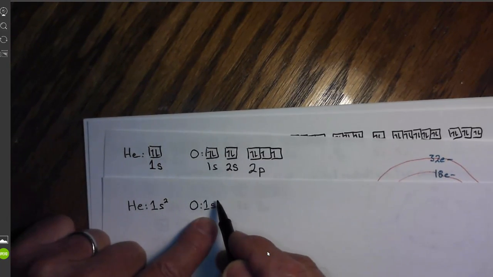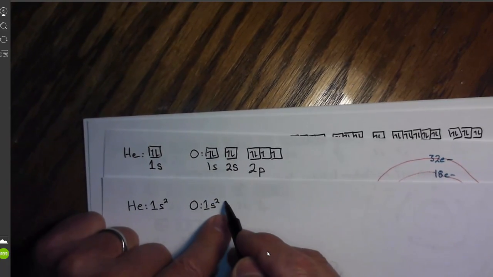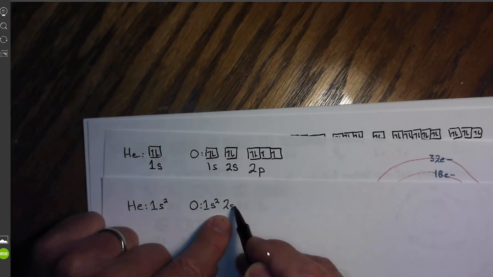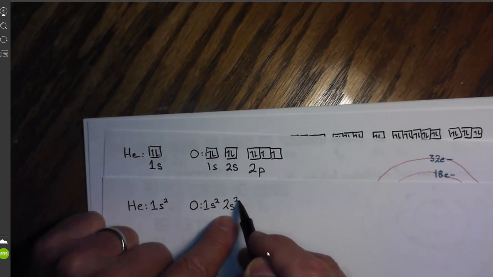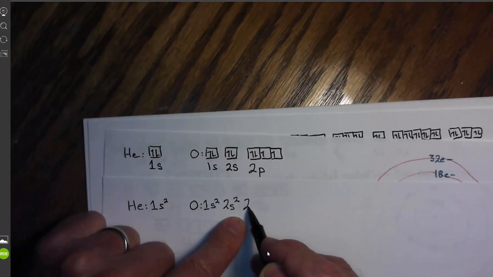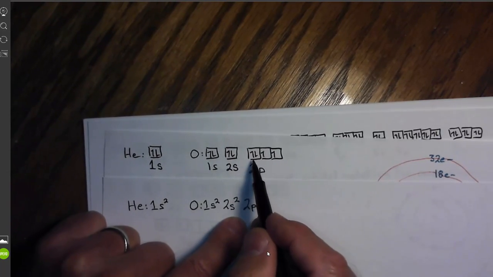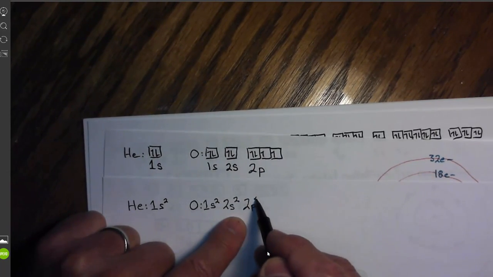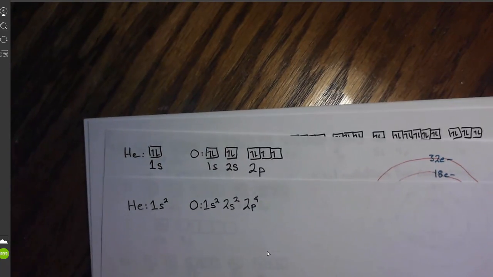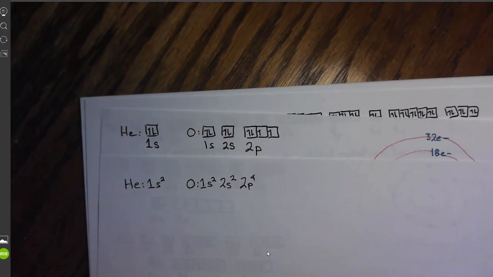We've got 2 electrons there, so that's going to be a superscript 2. Then 2S. And then 2P. And we got 1, 2, 3, 4 electrons. We're going to put a superscript 4 there. That makes sense?